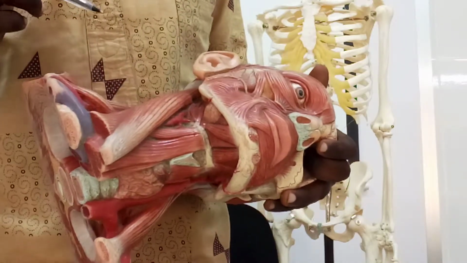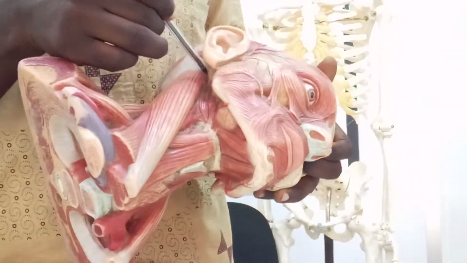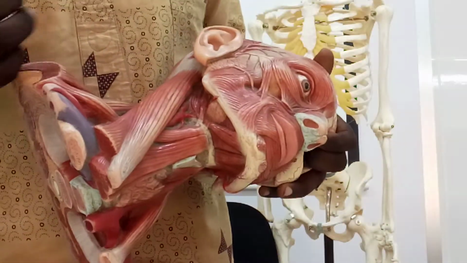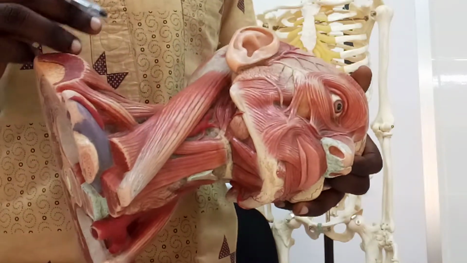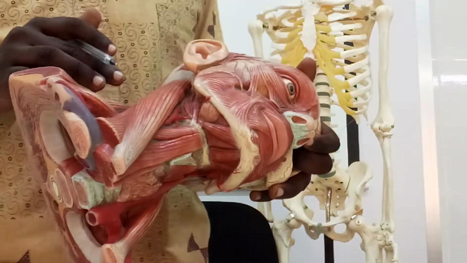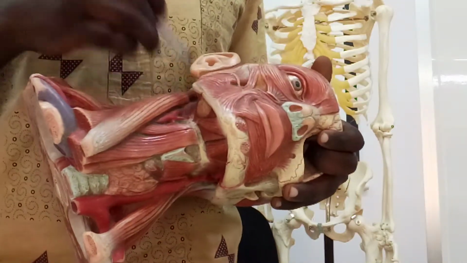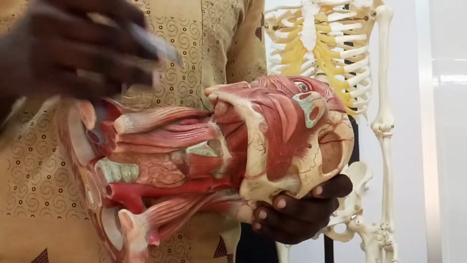And what happens is that this posterior one will get all the way to have some insertion around the mastoid process. So that is what we call the posterior and anterior bellies of the digastric muscle. And the next one is G.